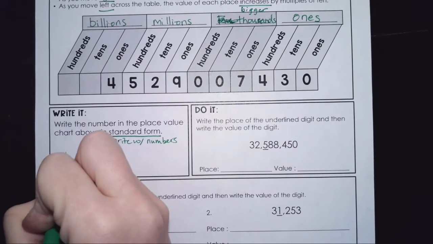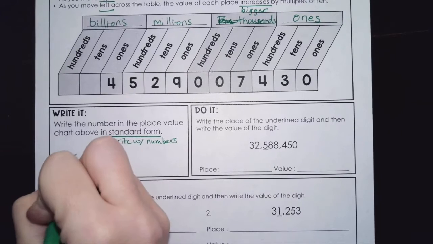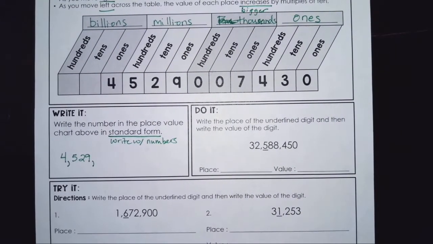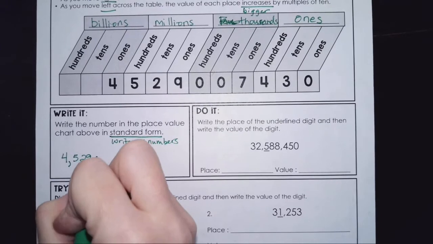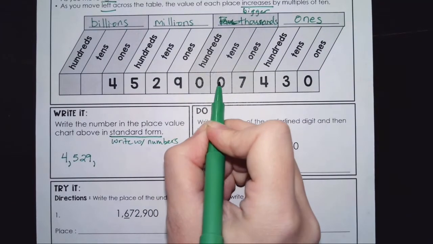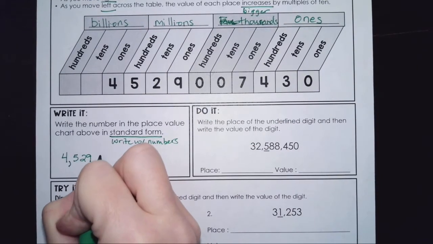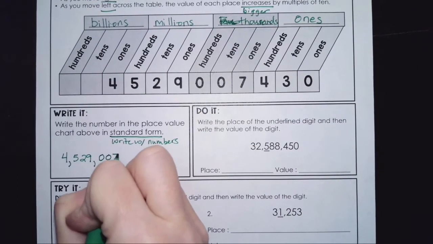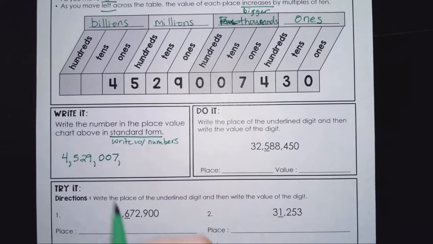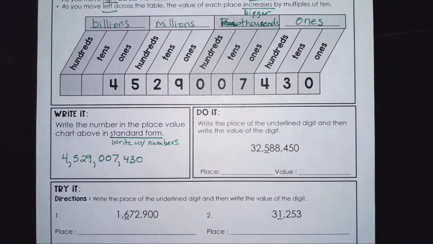So if it's 4 billion, when I say billion, that means I should have a comma. 529 million, another comma. Now then it says 7,000. So I'm missing the hundreds place and the tens place in the thousands. So what I'm going to have to do is add 2 zeros and a 7 to make that 7,430. So that's my standard form.